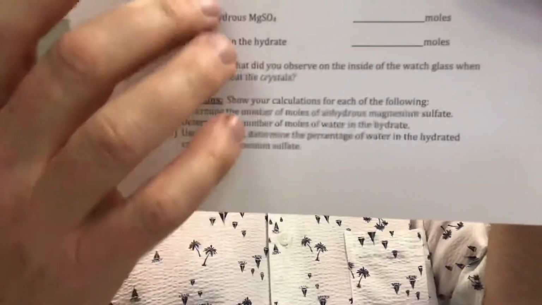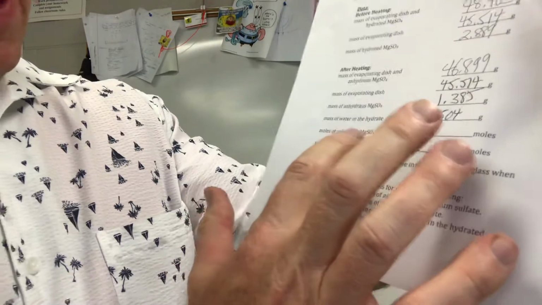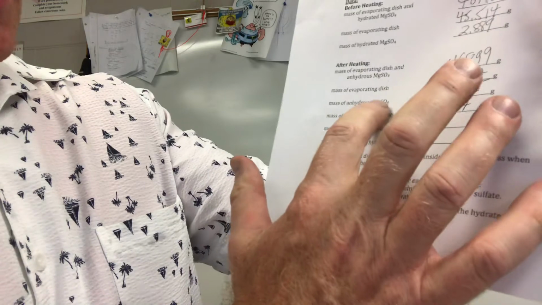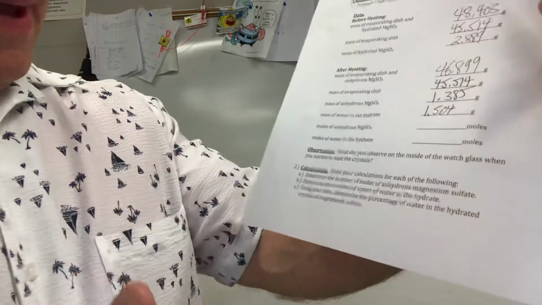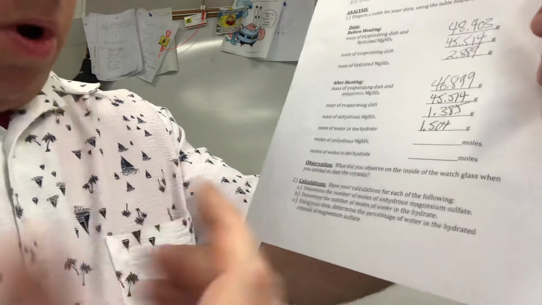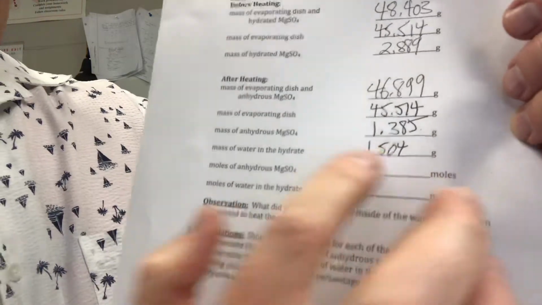You're going to do a mole calculation. I ain't doing that for you. We've done enough of those. You do it. So you calculate the moles of the anhydrous, without water, magnesium sulfate. So use the mass of the anhydrous magnesium sulfate to calculate how many moles that is. And then the moles of the water. How much water was used? There's the mass of my water. So you figure out how many moles of water. You do those calculations.